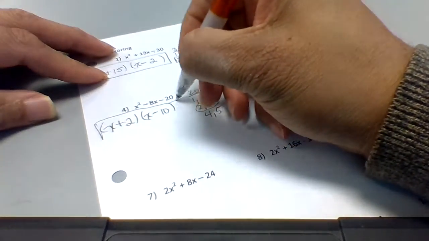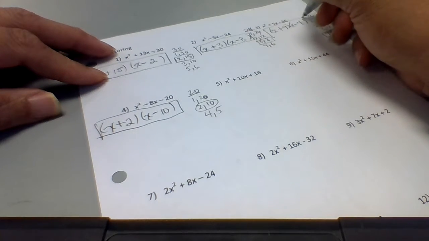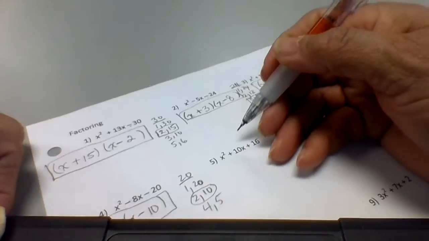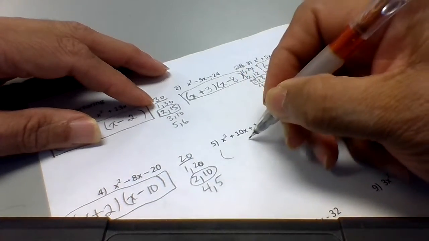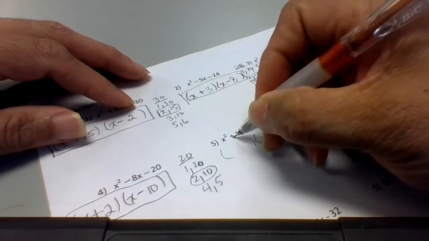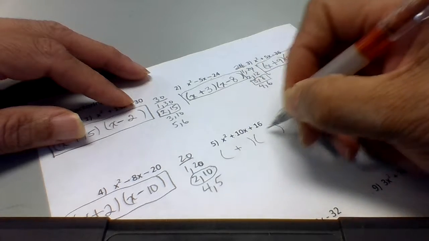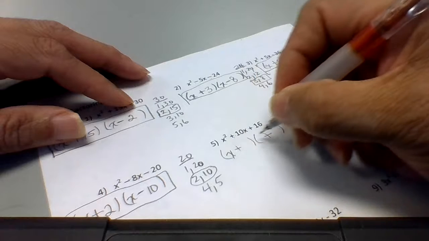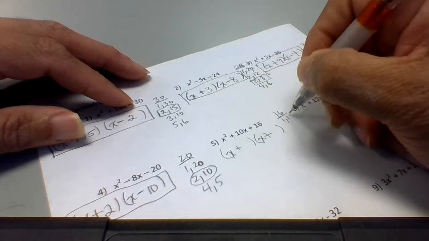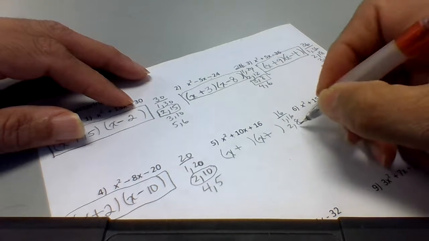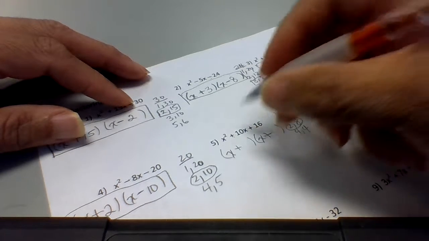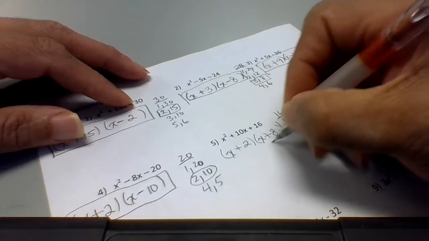Next one. Positive on the end. So because it's positive on the end, that tells me I need to look in the middle. They're either both positive or they're both negative. Because this is positive, it tells me they're both positive. And 16. So 1 and 16, 2 and 8, 3 won't go, 4 and 4. What two numbers added together would give me 10? So a plus 2 and a plus 8.